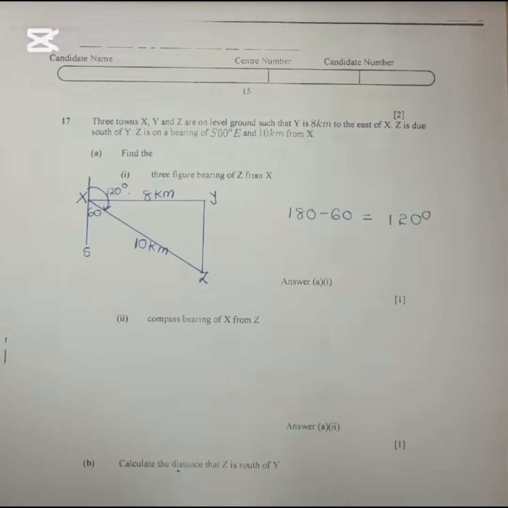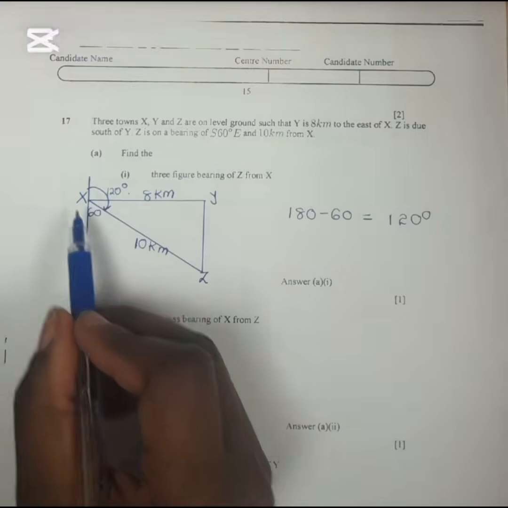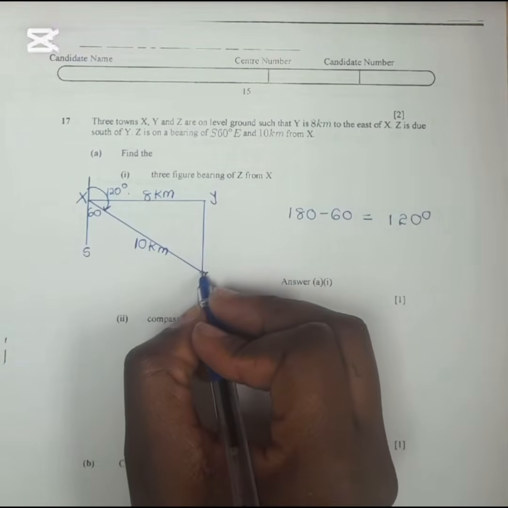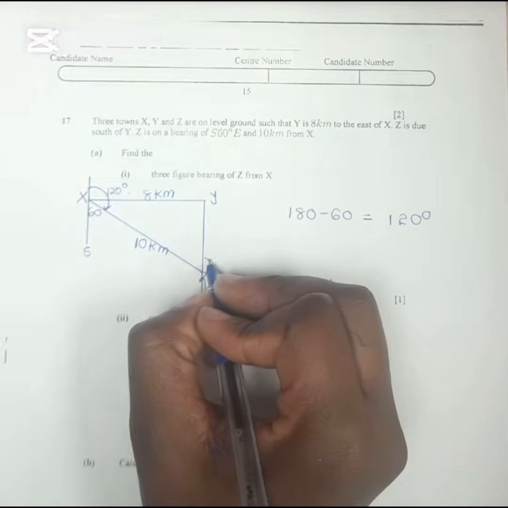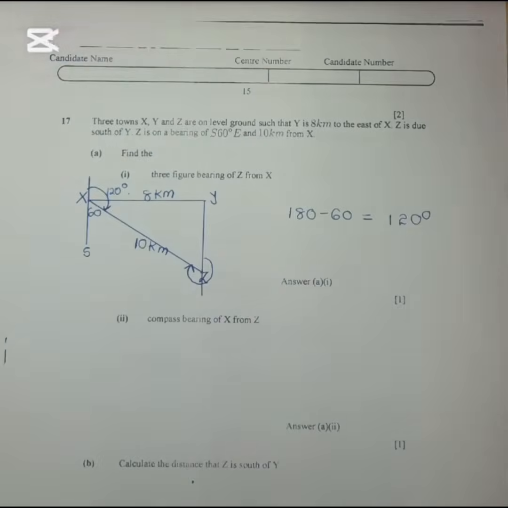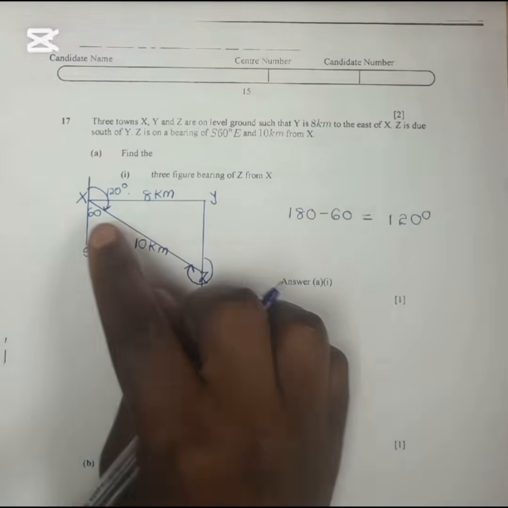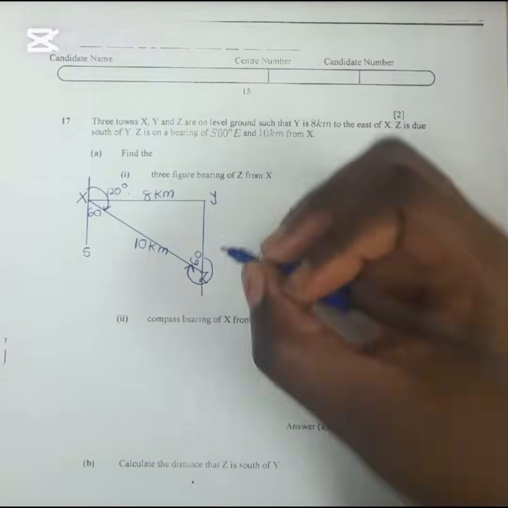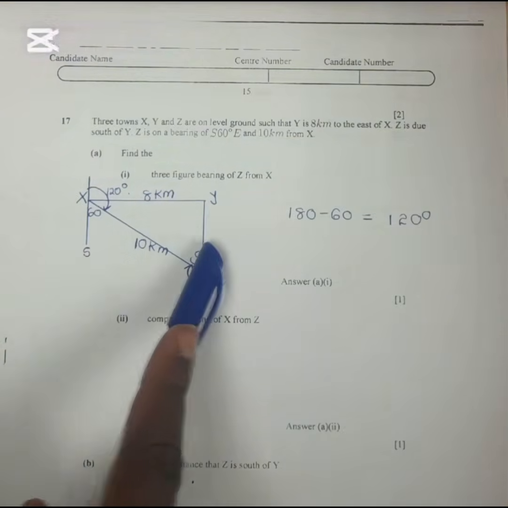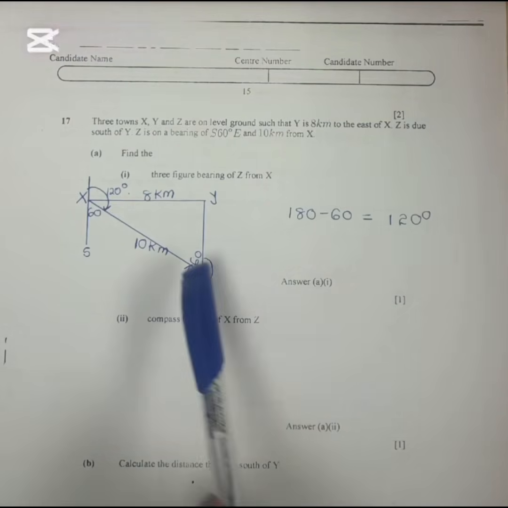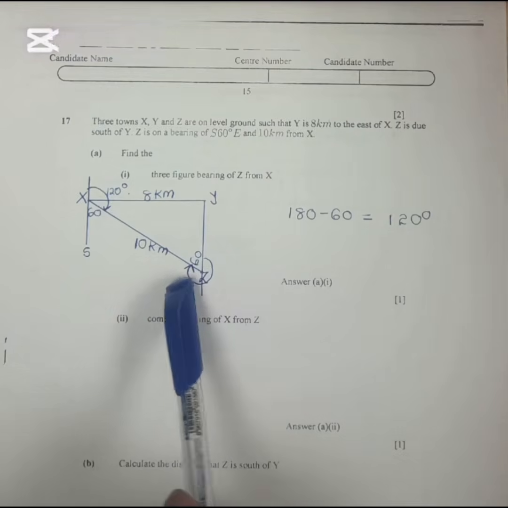Then part B, the compass bearing of X from Z. We are measuring from Z. It is supposed to be this angle, right? And here we have 60 degrees also, because parallel lines form alternate angles which are equal. The true bearing is 360 minus 60, which is equal to 300 degrees.